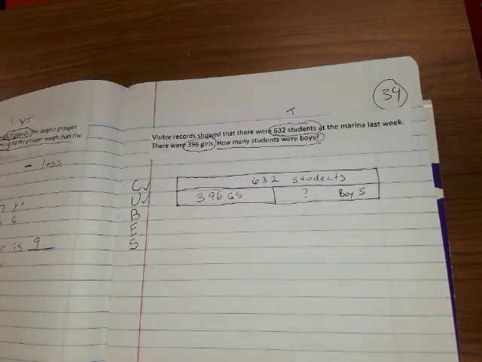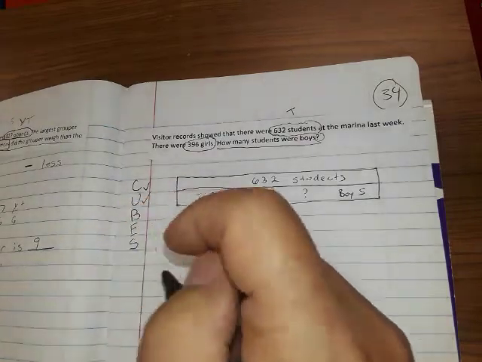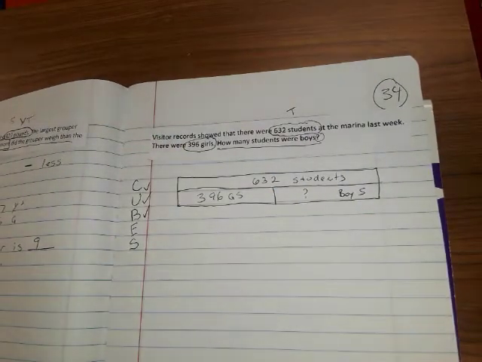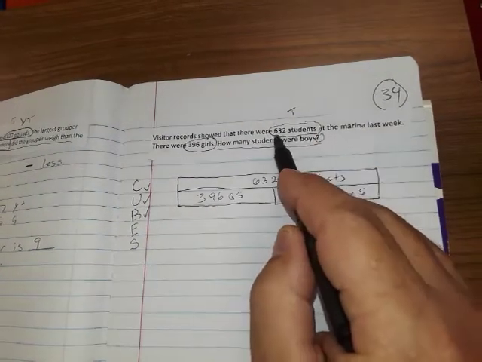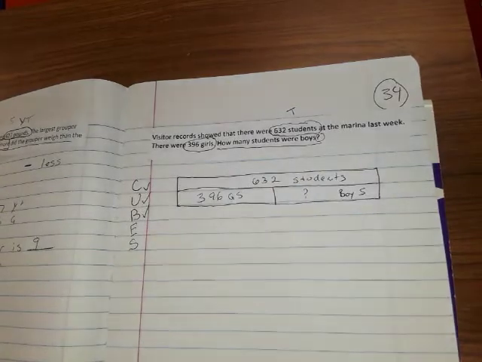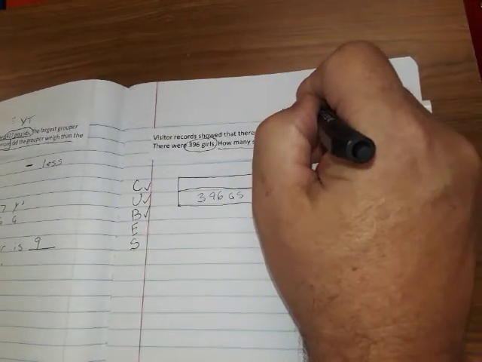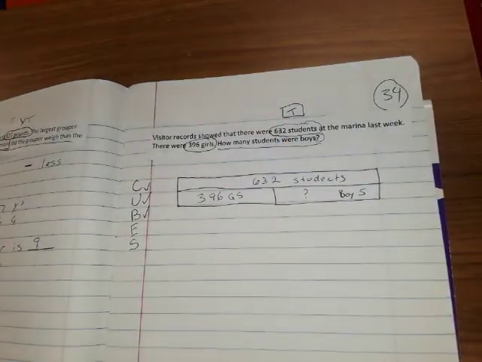So this is kind of what I use. I didn't really box in anything, but I did read through there and see if there's anything in there that told me something. And really, when I looked at the 632, I knew that's all the students at the marina. So maybe I could box that in, because that's all of the students that were at the marina. And that's telling me that's the total amount of students that were there.